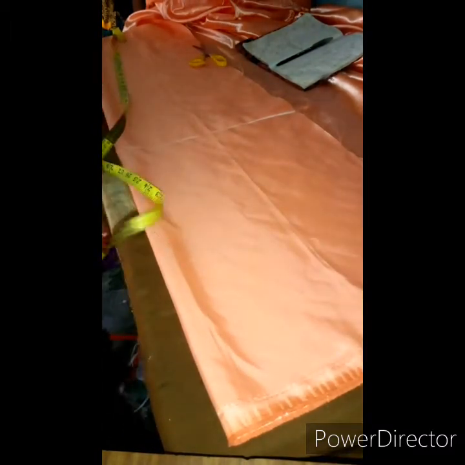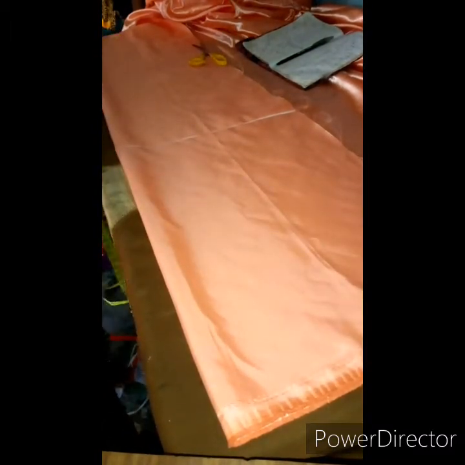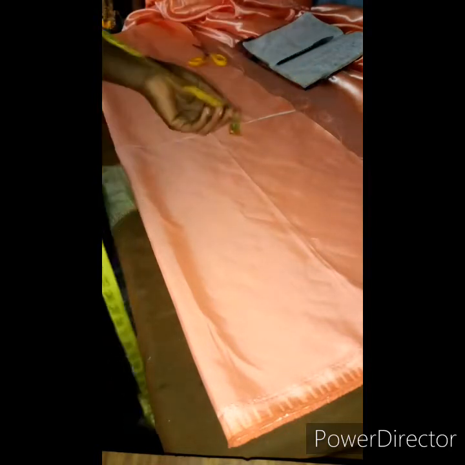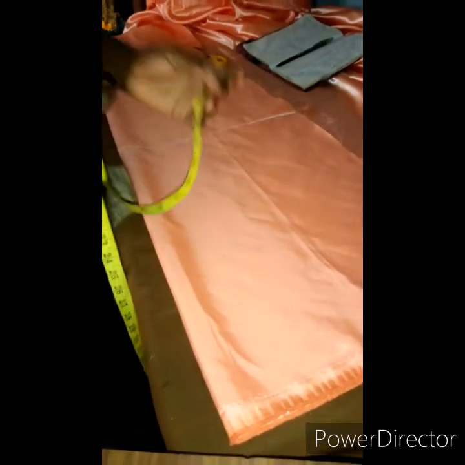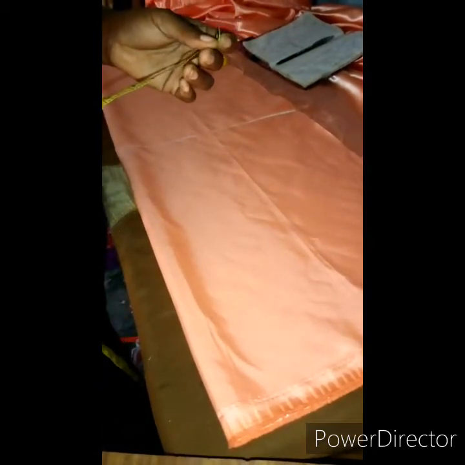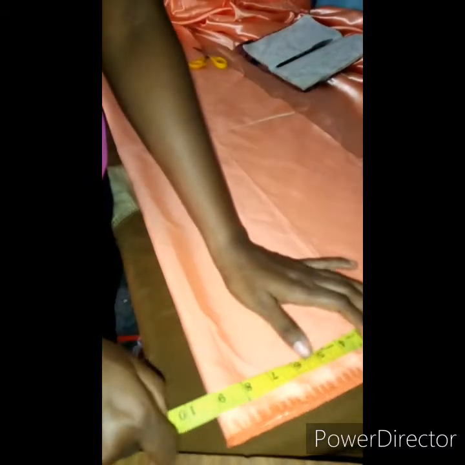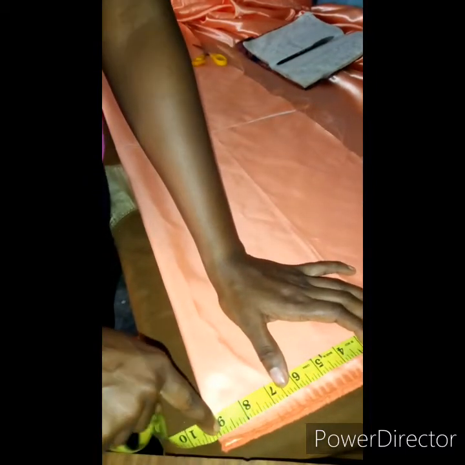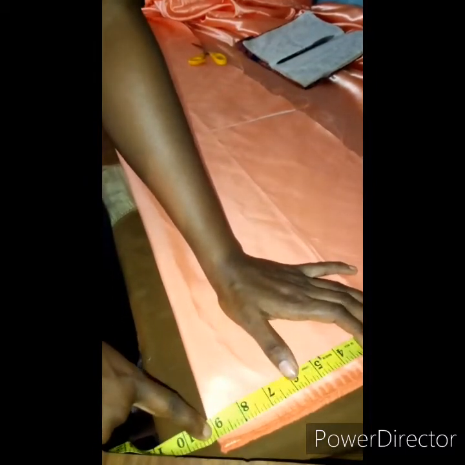And then the next thing I'm going to be doing is inserting my circumference measurements: my waist measurement, my hip measurement, and my knee circumference. So my waist measurement is 36 inches, divided by 4 will give me 9 inches, and I'm adding 3 inches for seam allowance, 1 inch for that and 2 inches for seam allowance.